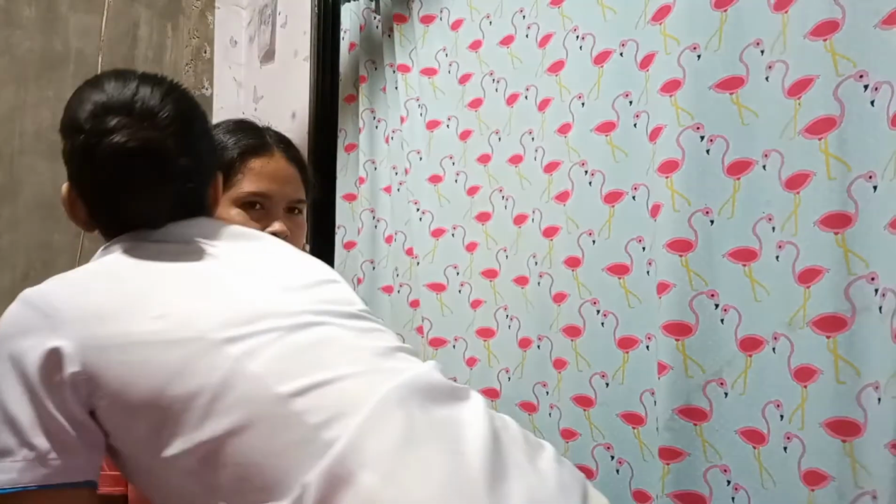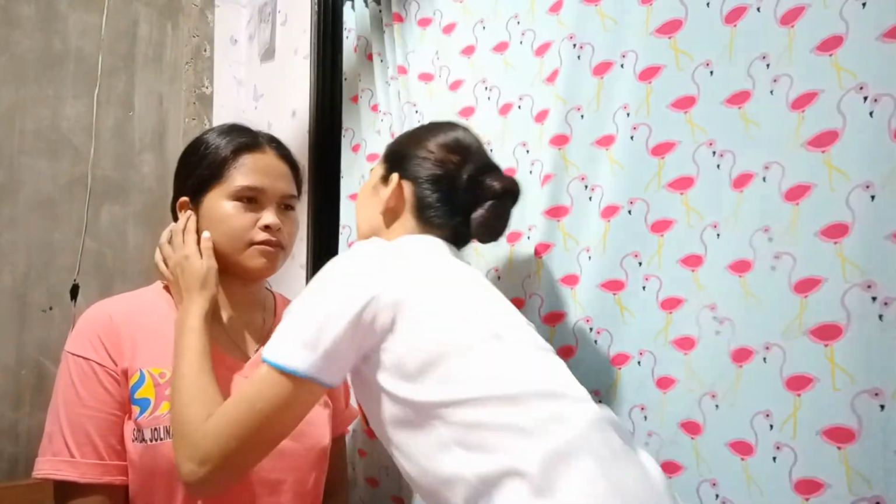The eighth nerve is the vestibulocochlear. It has auditory and balance functions. To test your hearing, I'm going to cover one ear and whisper to the other. Would you tell me what number it is? 46. 39. Okay, thank you.